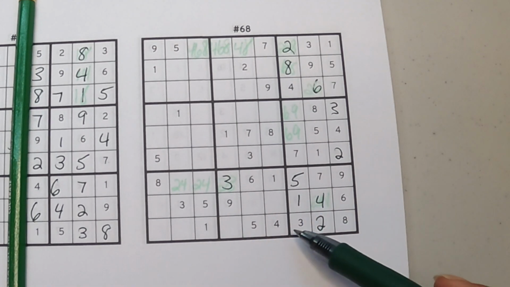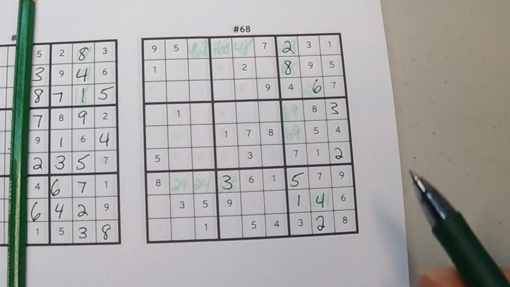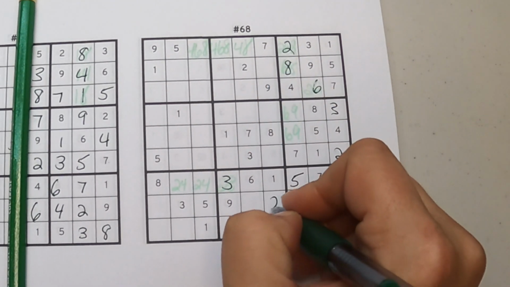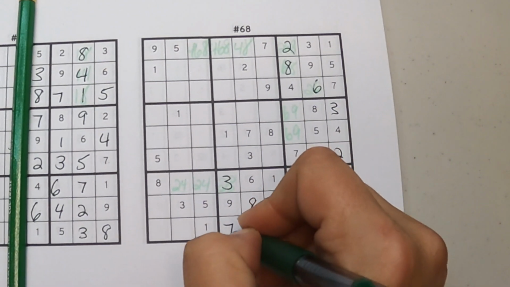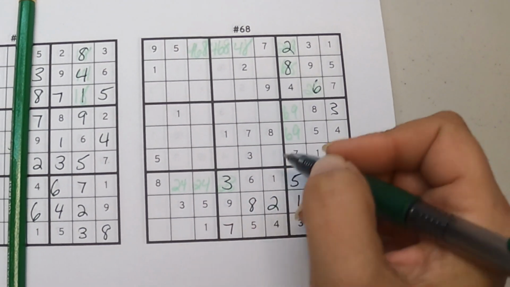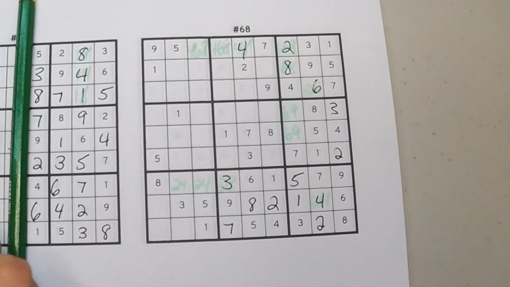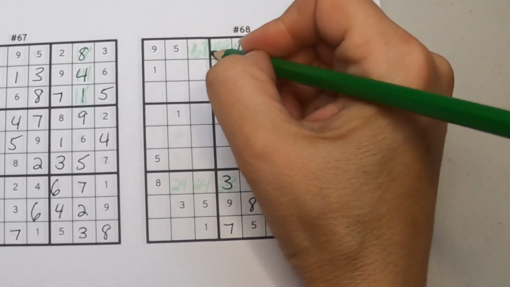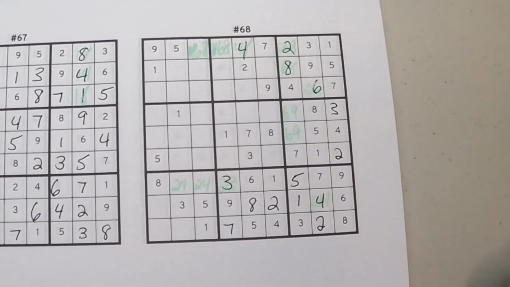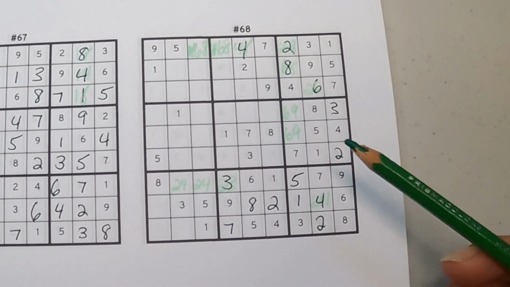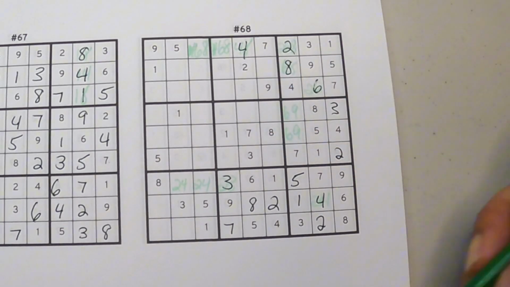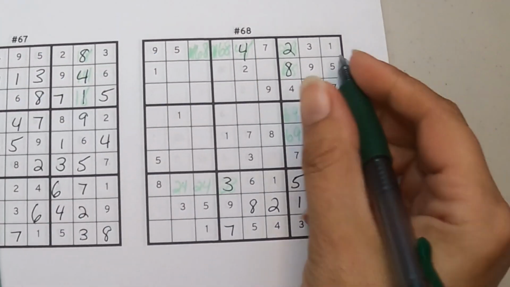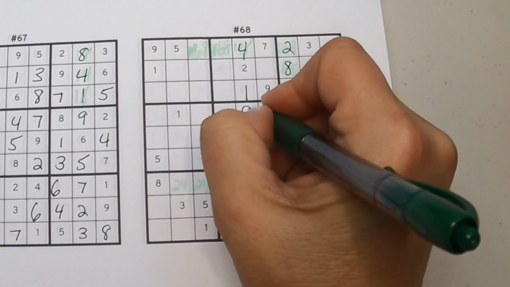For this box, we're missing 2, 7, and 8. We've got a 7 and 8 here, so this is our 2. 7 here, so 8, 7. That 8 makes this our 4. Then we can get rid of this 4 and this 4. For this column, we're missing 1 and 9. We've got a 9 here, so 1, 9.